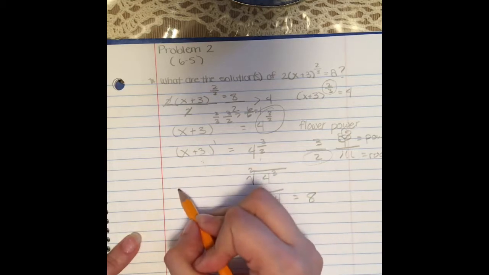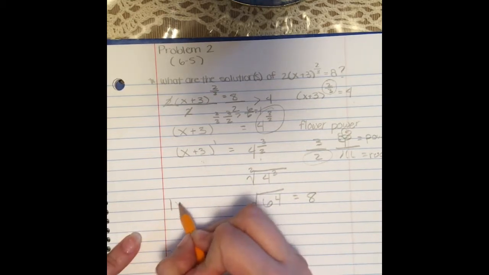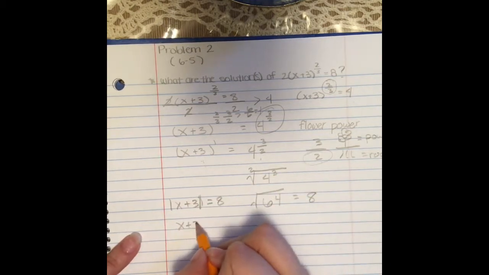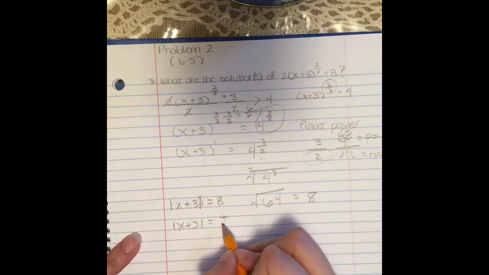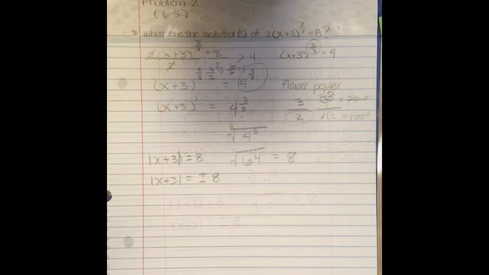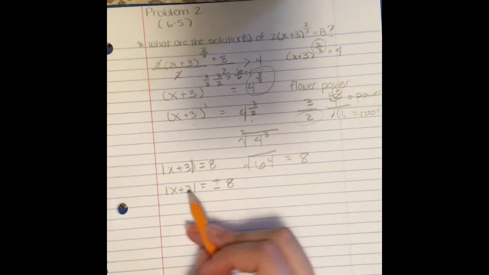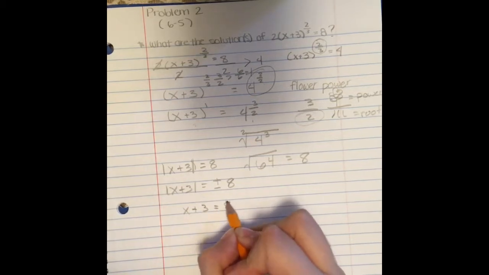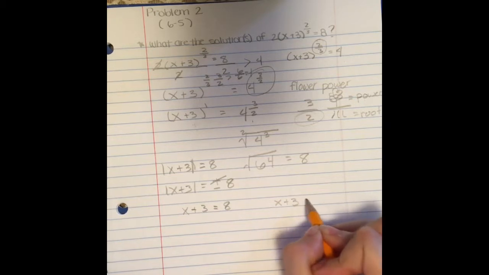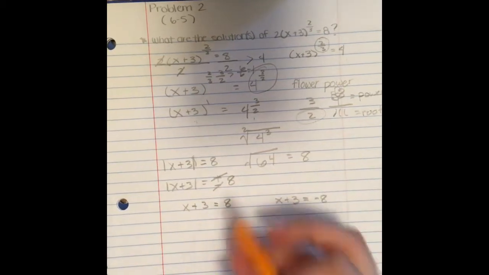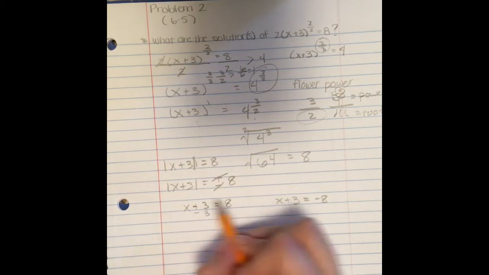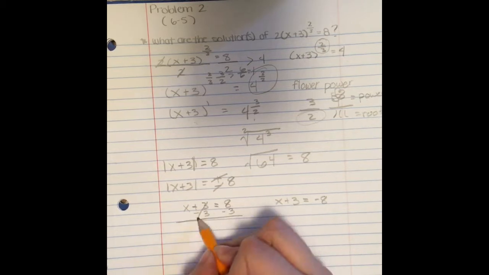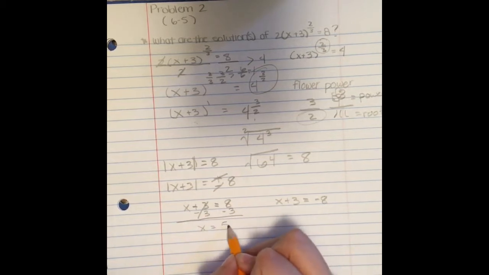So this will be the absolute value of x + 3 equals 8, practically stating x + 3 will equal positive or negative 8. Now to continue with our absolute value, we're going to divide this into 2 problems. So it will be x + 3 = 8, and x + 3 = -8. Now, we're going to subtract 3 on the first problem, and whatever we do to one side, we must do to the other. So the 3 cancels out, and this will give us x = 5.